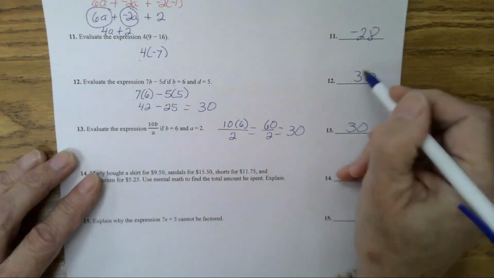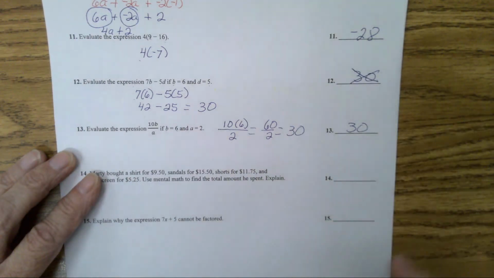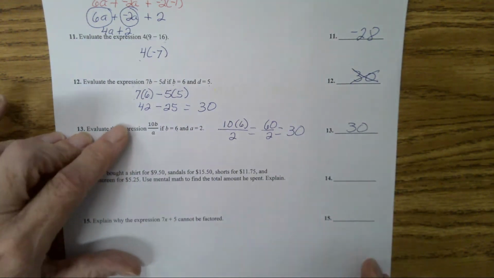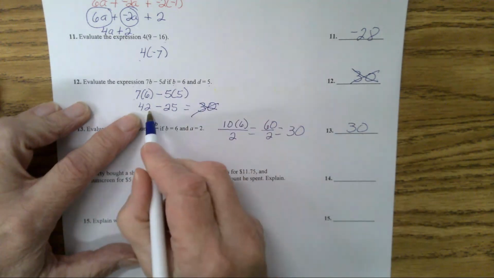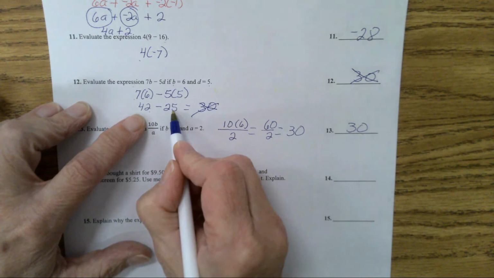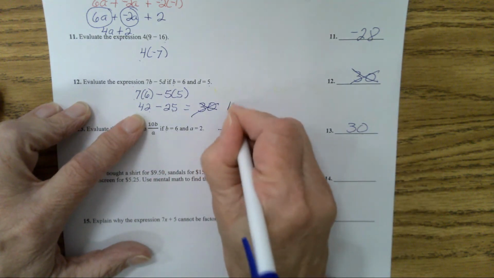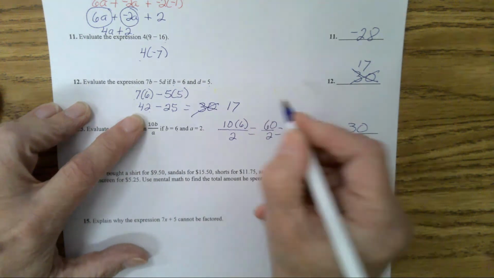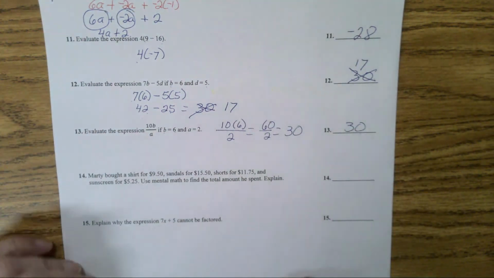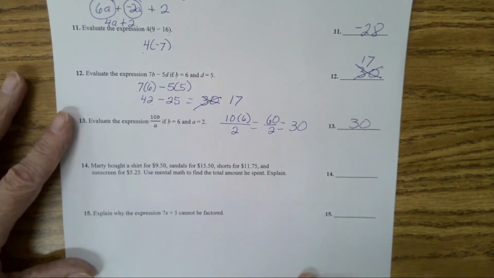I've written the wrong answer down for number 12. That is not 30. I wrote down the answer for number 13. Oh my goodness. 42 minus 25 gives you the answer of 17. 42 minus 25 is 17. I'm sorry about that, kids. I'm sure you were thinking, it's wrong, fix it.